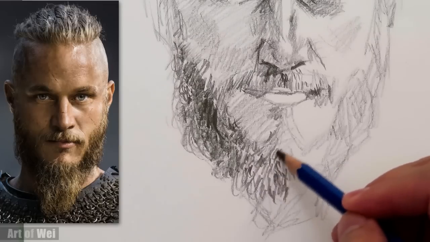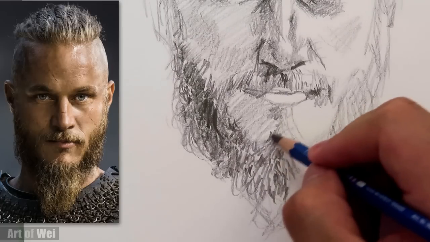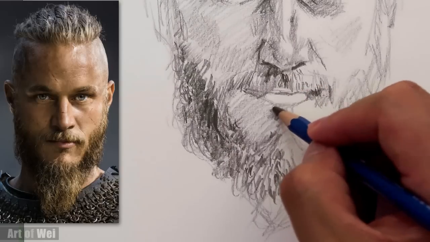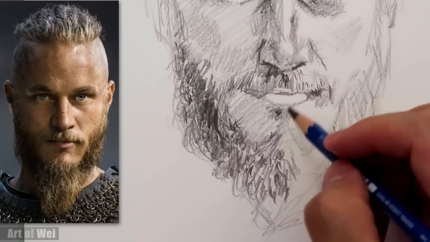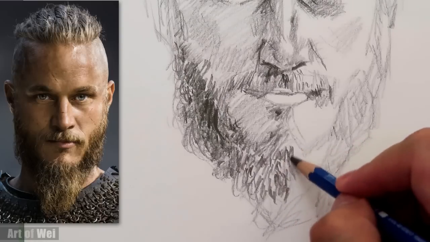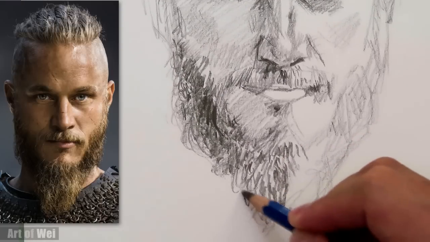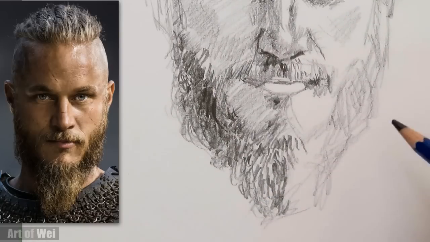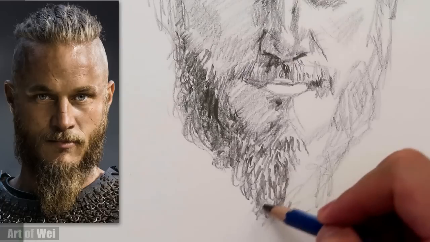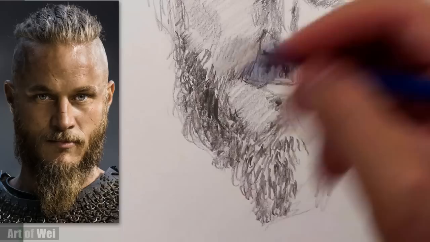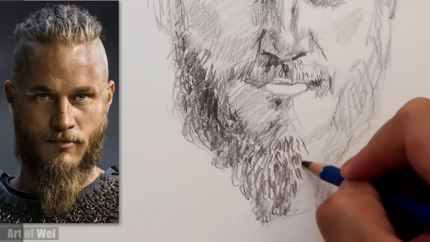Because you really can't draw that, it's a little too crazy. Trying to leave the whites of the paper is a little bit difficult. Or you can actually go in with paint, like acrylic or gouache, just a white paint, and do a couple of lines. That would work.